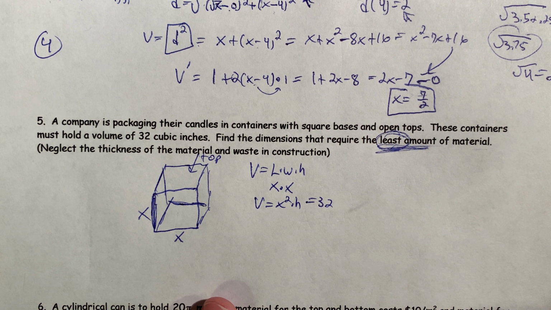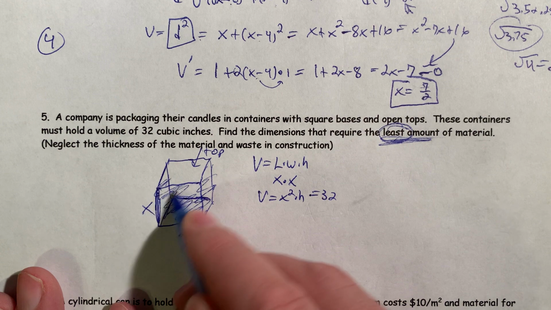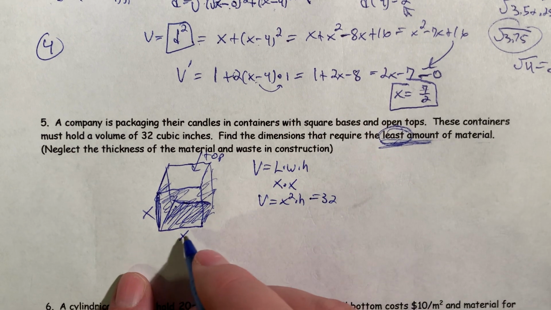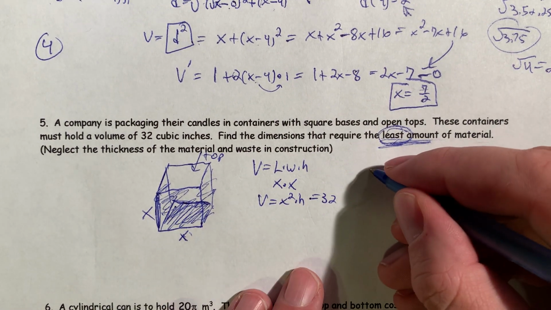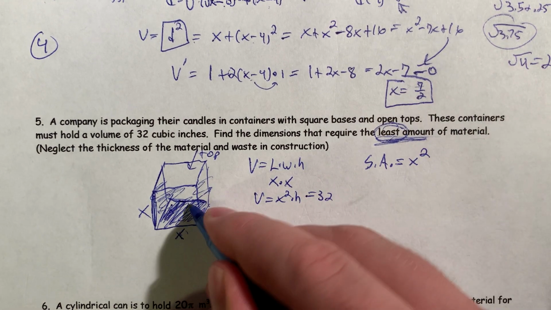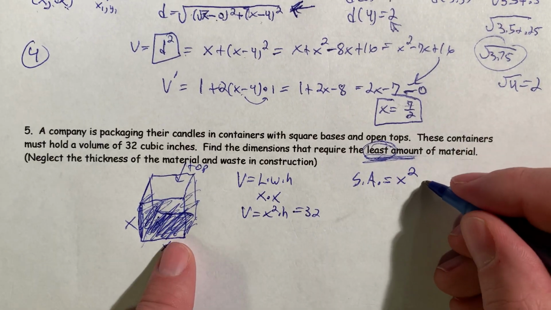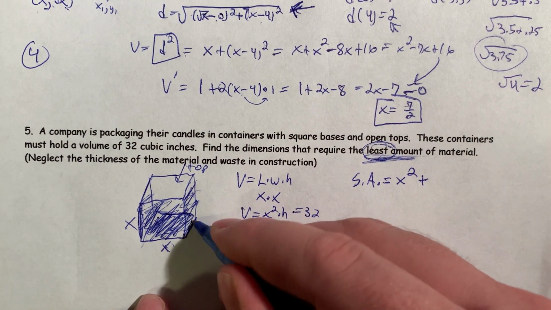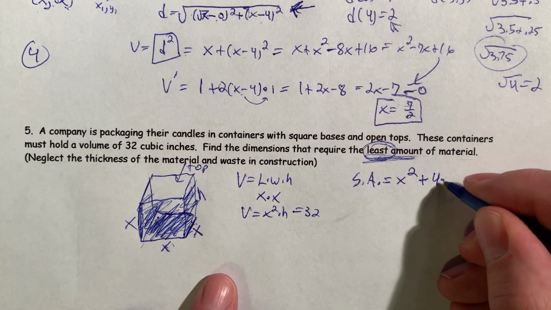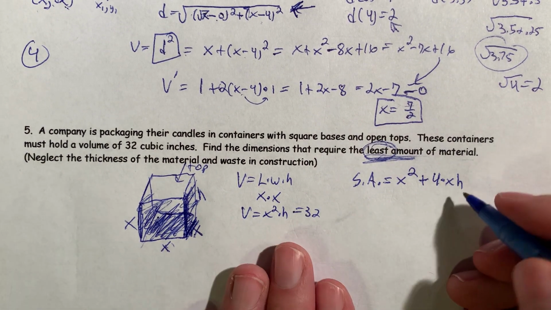So what is the amount of material that is being used here? Well, it's how much surface area is on the bottom and the sides, but not the top. So the base is x and x, square base. So the surface area that we are minimizing is x squared. That's the base. And then there are 4 sides, all of which have a length of x and a height of h. So it's going to be 4 times x times h, because each rectangle has a base of x and a height of h.